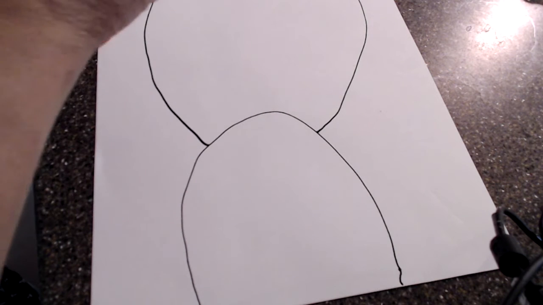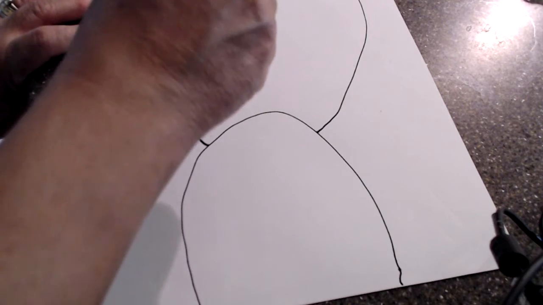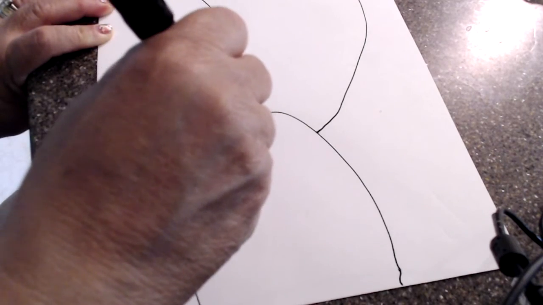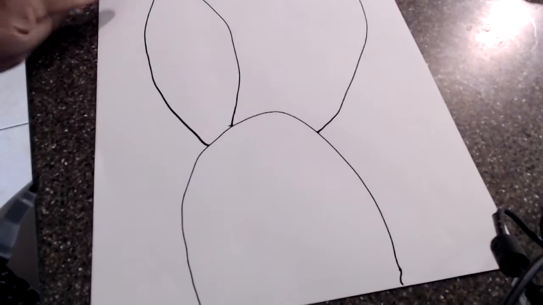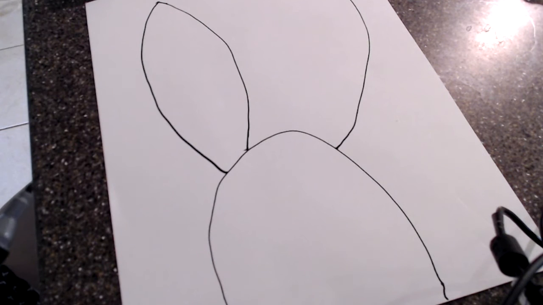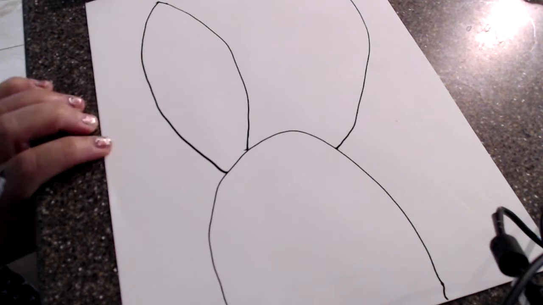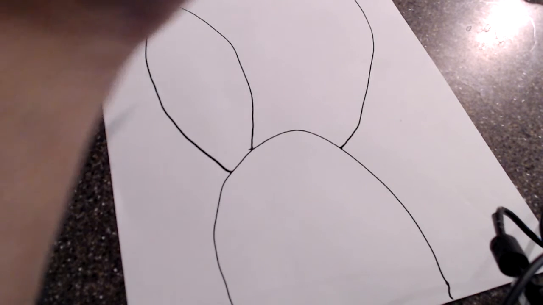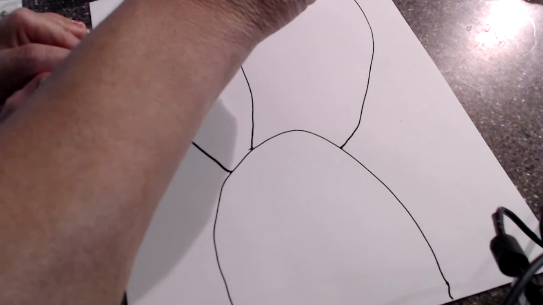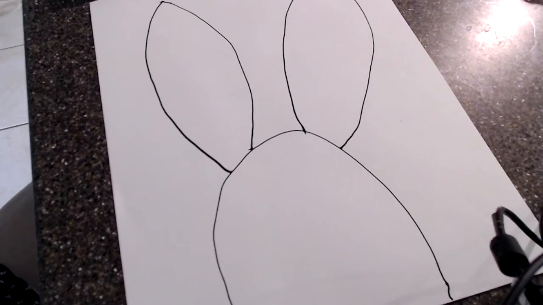So for the inside, I'm going to start at this top. Come down like this. But instead of curving out this way, I'm going to curve in so that it makes his ear thicker. We don't want it to be too skinny. And then I'm going to do the same thing over here. Out and back down to his head. Okay, you try that.